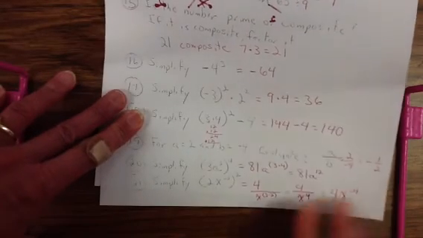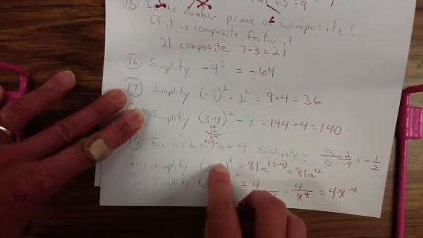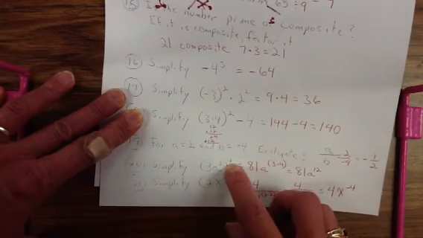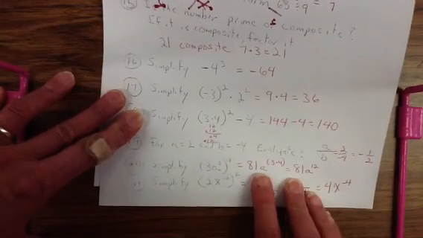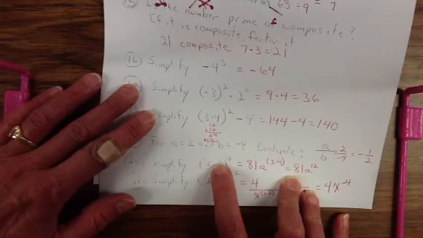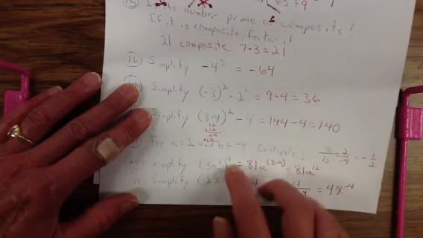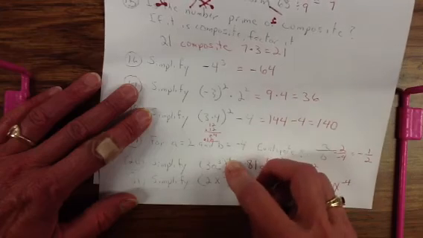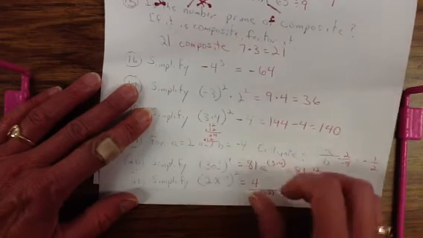Next, we're going to simplify 3a to the 3rd, and that's in parentheses, to the 4th power. So when you have parentheses and you have a variable inside with a power, then that gets multiplied by the power outside the parenthesis.